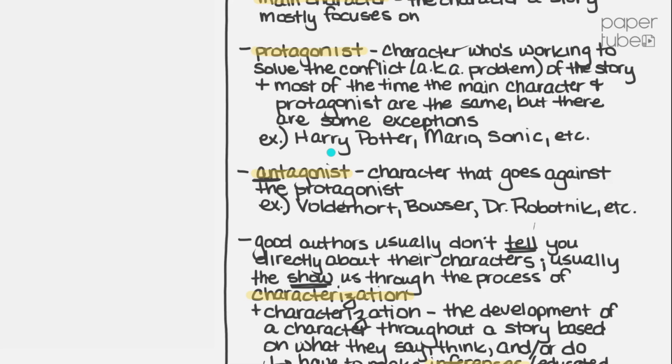So for example, who is the protagonist of Hatchet? I would want questions that show some kind of application of your thinking, okay?